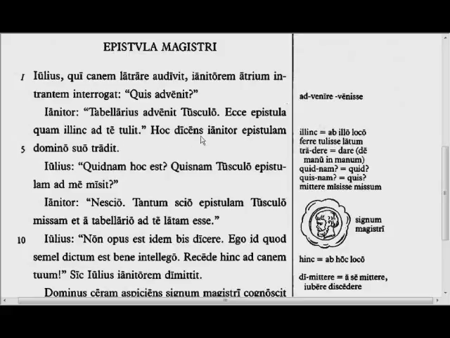Hoc dicens, saying this, the doorman hands over the letter to his master, dative case. Julius: what in the world is this? Quid nam is the same as quid, but more like a surprising expression, like what in the world? Quis nam, who in the world, sent me a letter, Tusculo, from Tusculum. Again, the ablative expressing motion from all by itself.